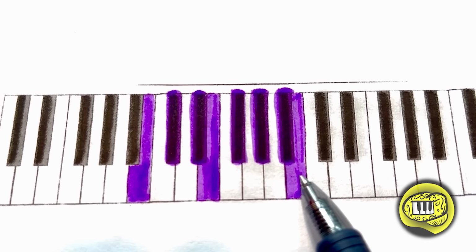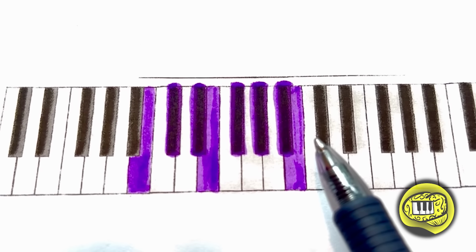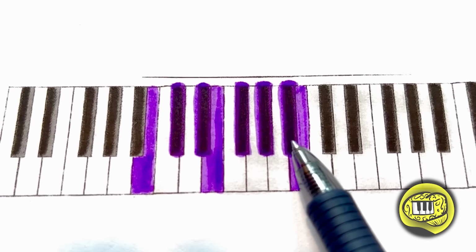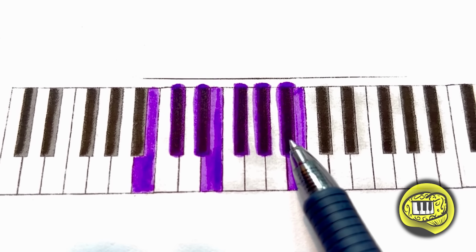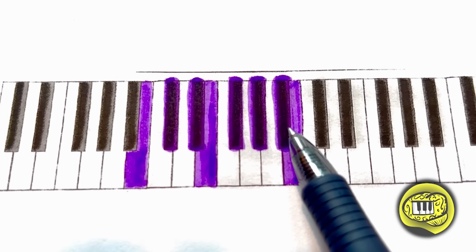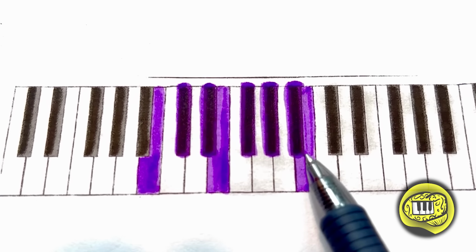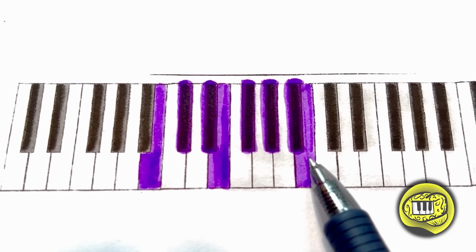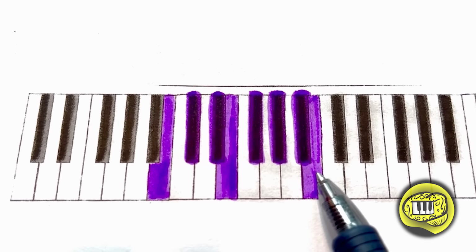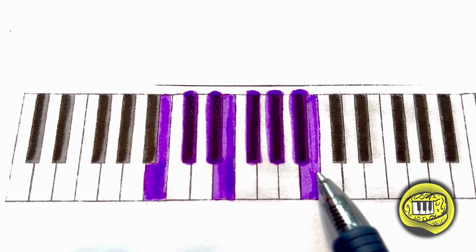You might also notice that the last sharp of each key signature is always the 7th note of the scale. So the last sharp is A sharp, and that is our leading tone to B. There's all kinds of patterns. The more you study these, they just become easier and easier because you're going to notice more and more patterns.